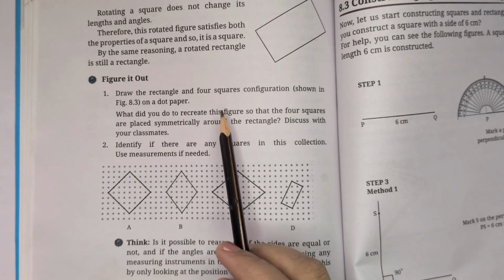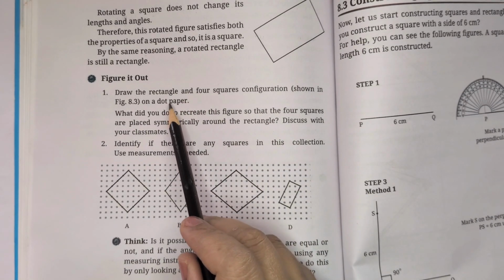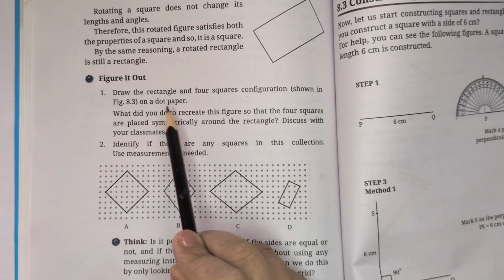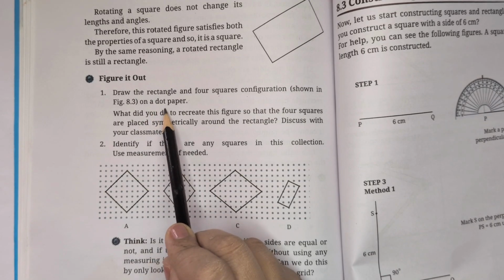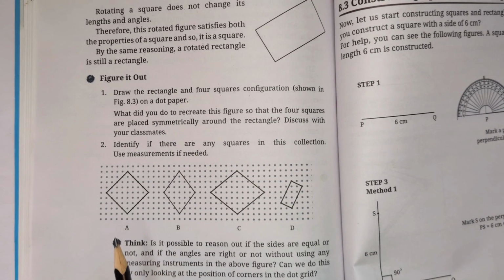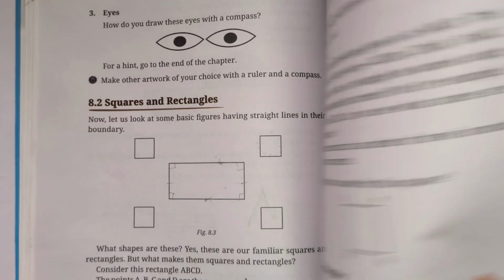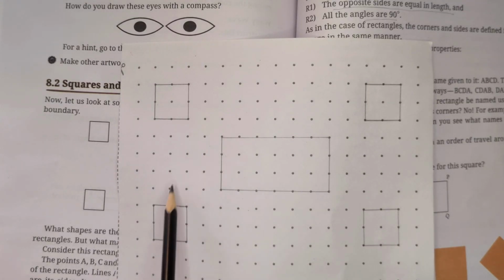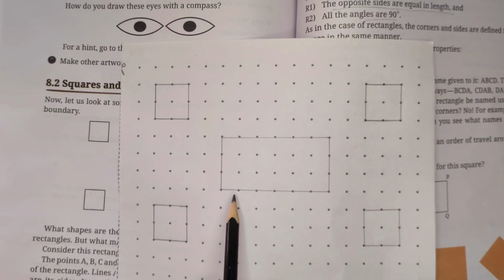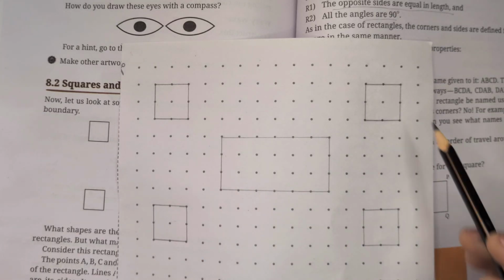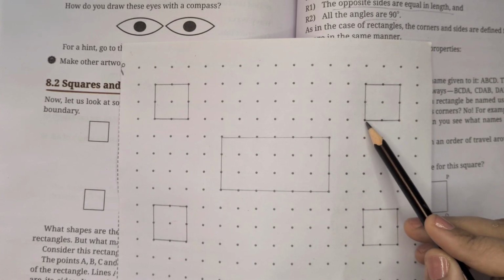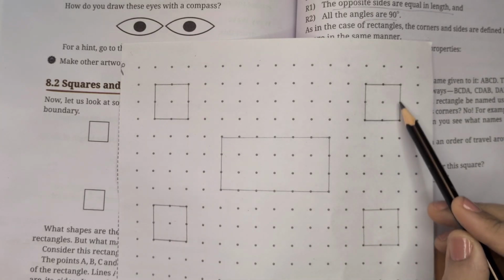Here, figure it out. Page number 194. First question. Draw the rectangle and 4 squares configuration shown in figure 8.3 on a dot paper. Same as that we have to draw in the dot paper. This is a rectangle and the square. Square means if you are taking one dot in between, or joining 3 dots everywhere.